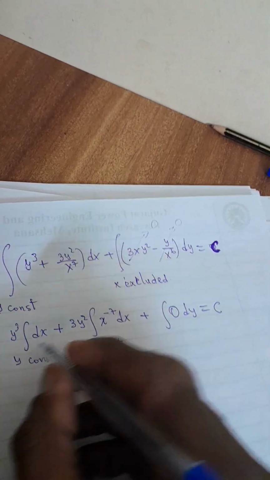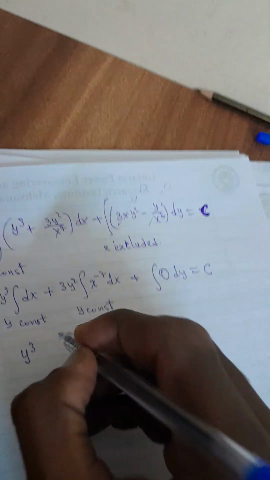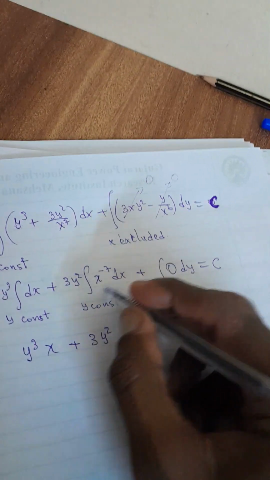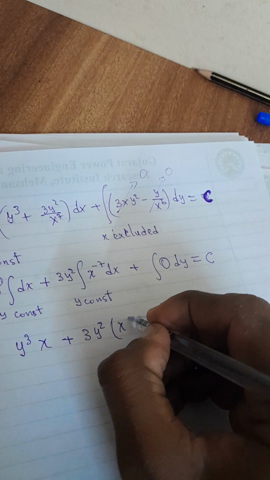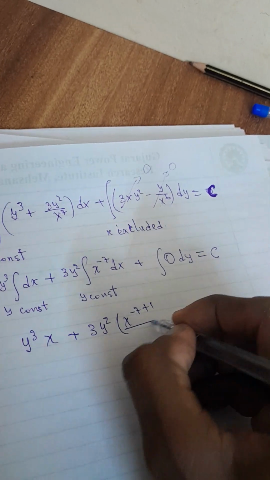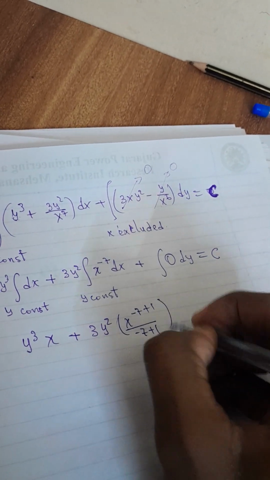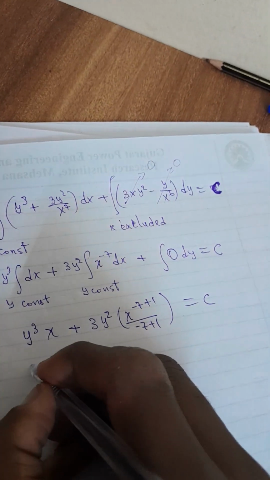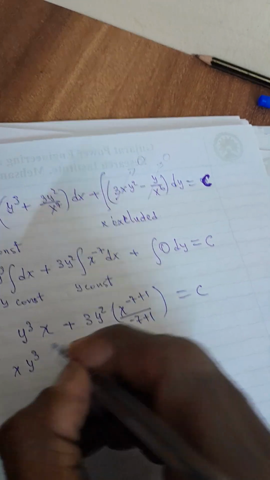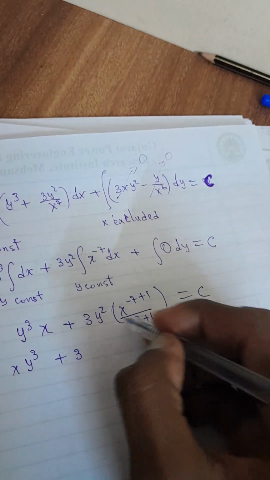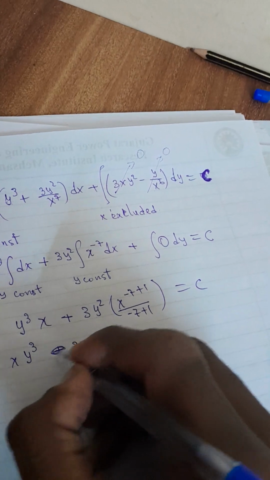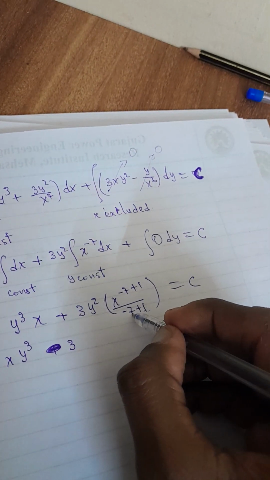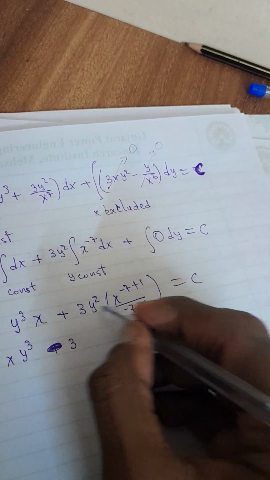Yeah, and you find just this integration here. This will be y cubed x plus 3y squared, and find this integration. This will be x raised to minus 7 plus 1 all upon minus 7 plus 1, equal to c. Then just find this out. This will be xy cubed plus 3, and after finding this out, this will be minus, and if you just find this common factor, this will be minus 6 and 3.